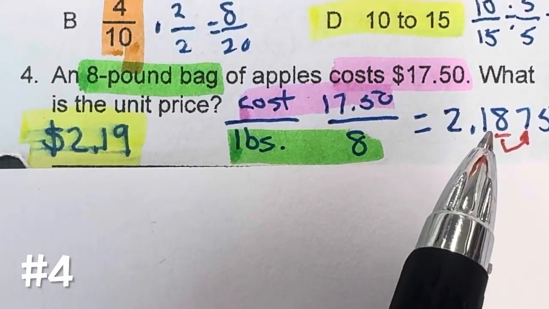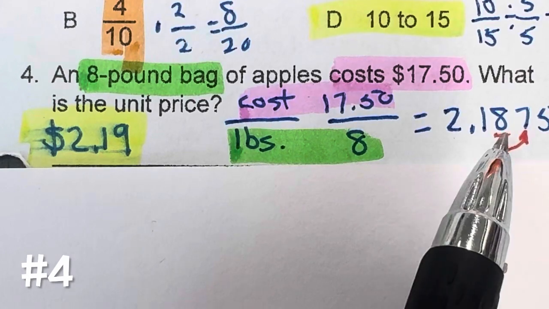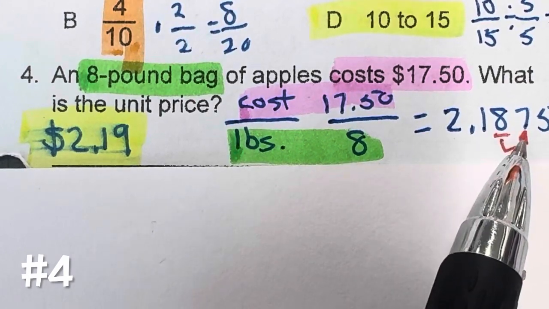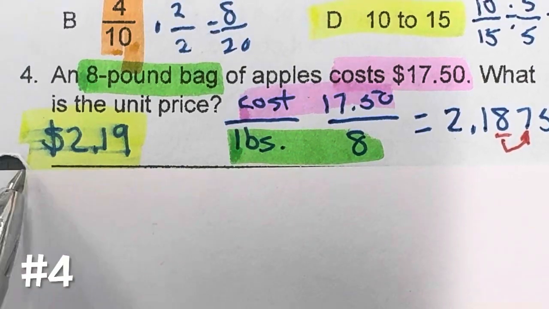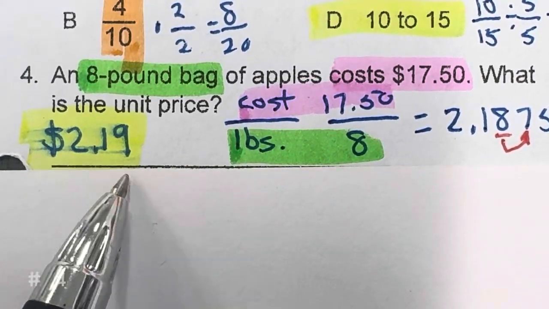So this is dollars, dimes, pennies. We go to the pennies and go to the right. Since that's 5 or higher, we would round up to 9. So it's $2.19 per pound.